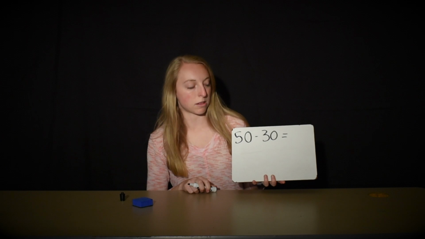Now, there are a couple different ways that you can subtract with two-digit numbers. The first way we're going to learn is by breaking it up into tens and ones and subtracting from there. So, let's look at this problem. 50 minus 30 equals something. Okay, so our problem is going to look like this if you're following along.